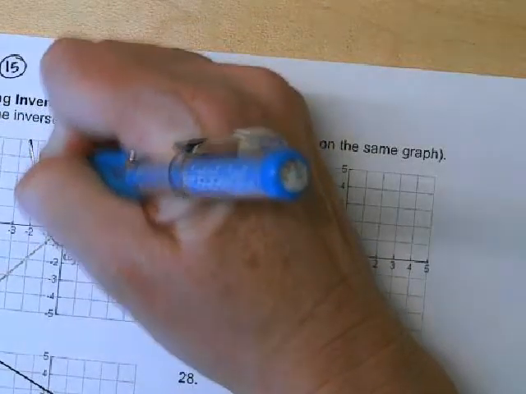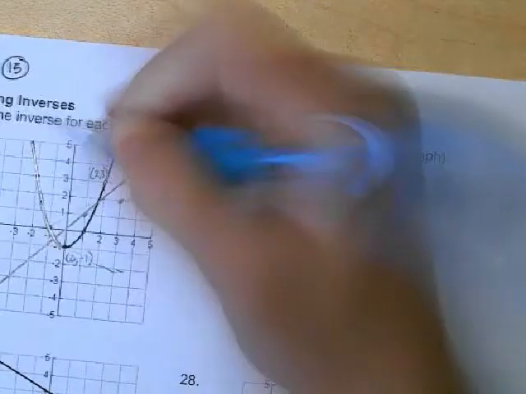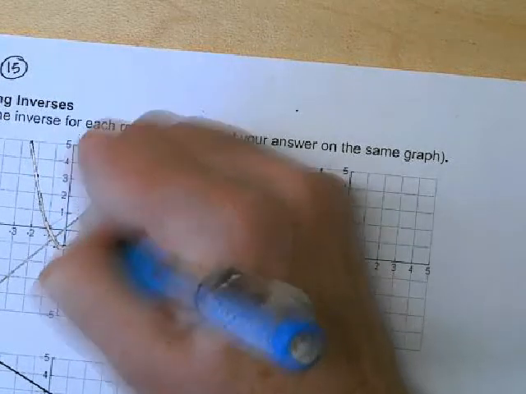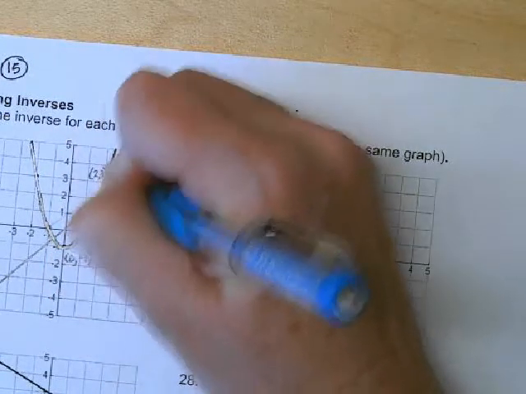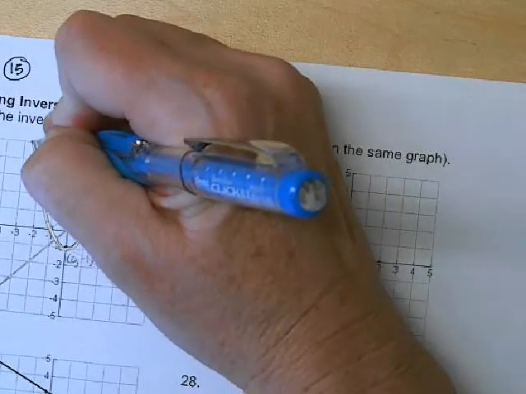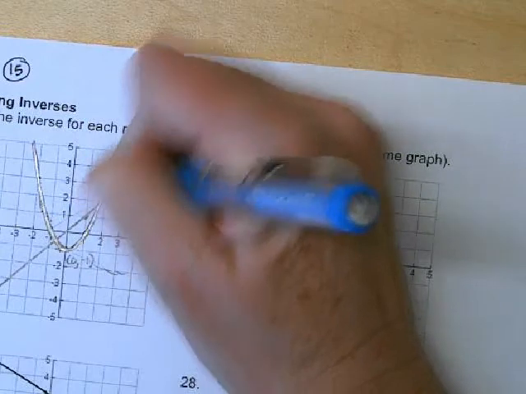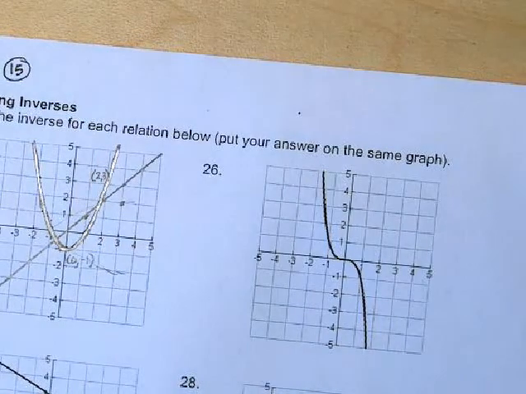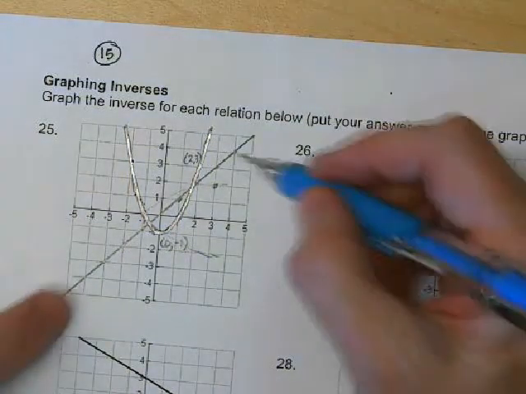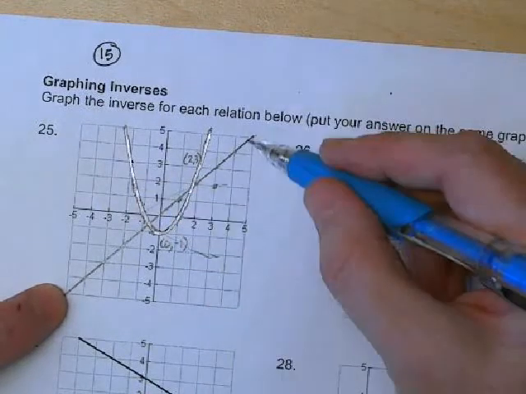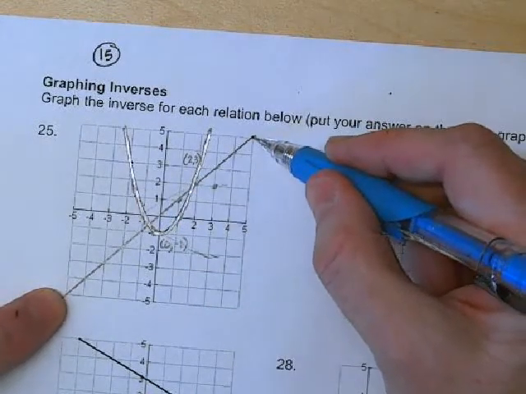Okay, watch. I'm going to take the original function and I'm just going to trace it with my pencil. It's got to be a pencil. And I'm putting lots and lots of lead on that graph. Okay, now I'm going to fold this graph right here the best I can along that y equals x line.